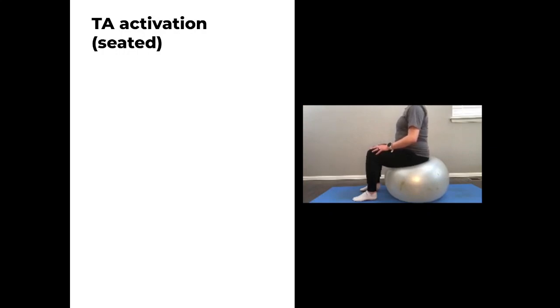And so you can do this 1 to 3 sets of 6 to 10 reps, depending on what you can tolerate, and make sure that you're maintaining a normal breathing pattern through the whole exercise.